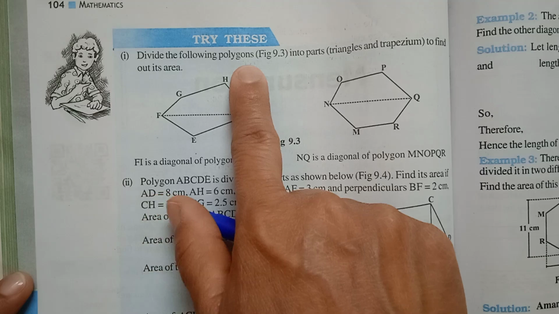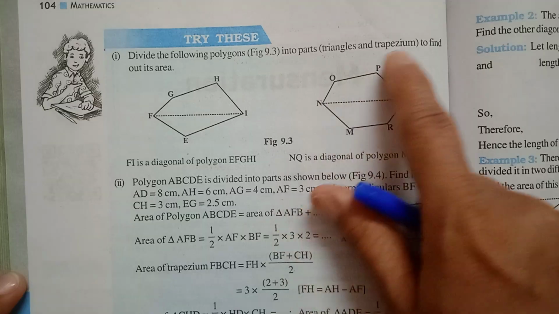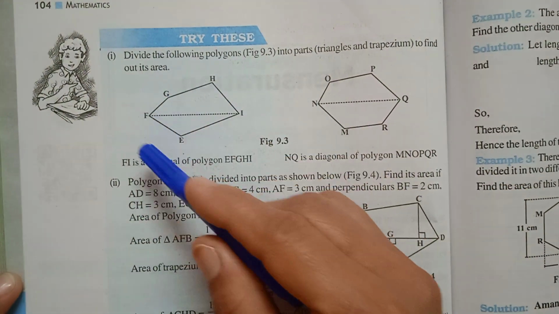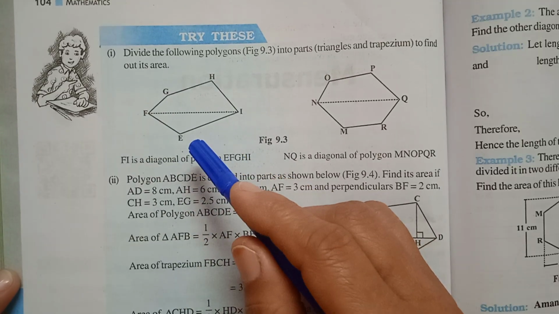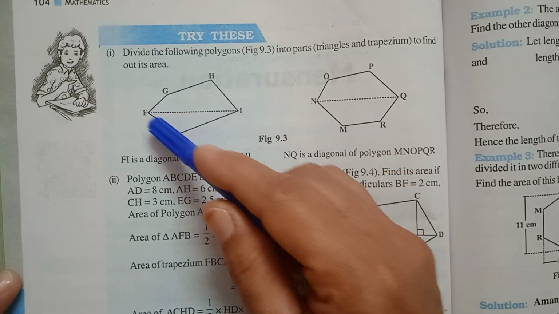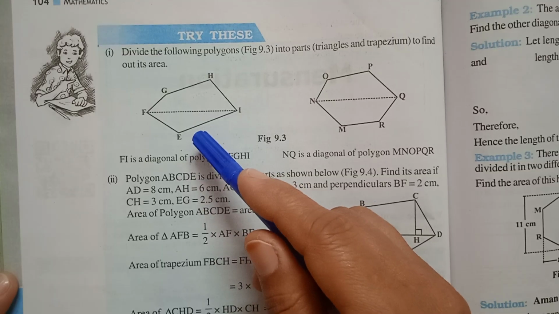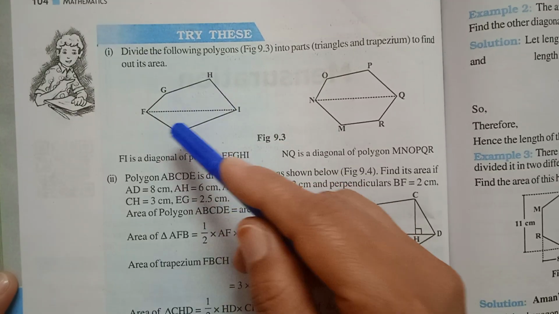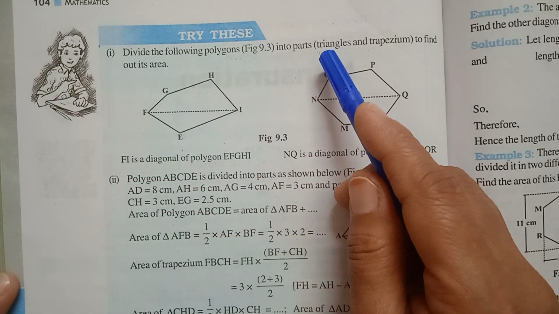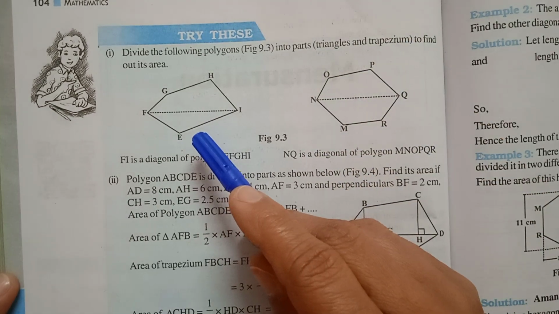Divide the following polygons, that is these two polygons, into parts, that is into triangles and trapezium, to find out its area. So we have to find out the area of this polygon. It's a polygon having how many sides? 1, 2, 3, 4, 5 sides. That means this polygon is a pentagon. So we have to find the area of this polygon by dividing it into parts. They have told us to divide them into triangles as well as trapeziums in order to find out its area.